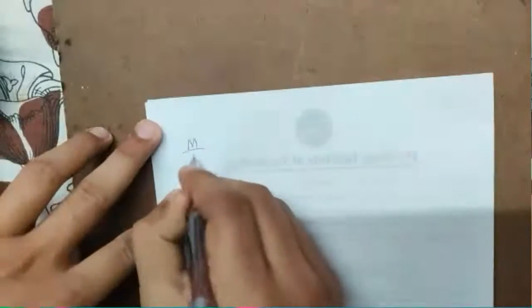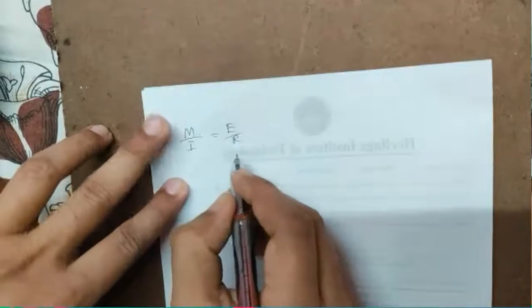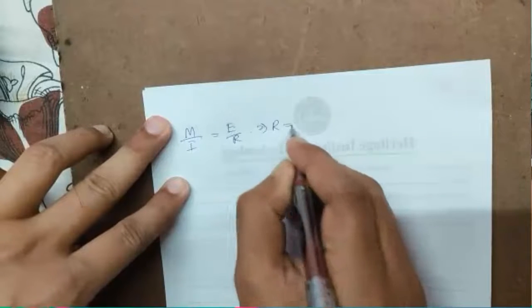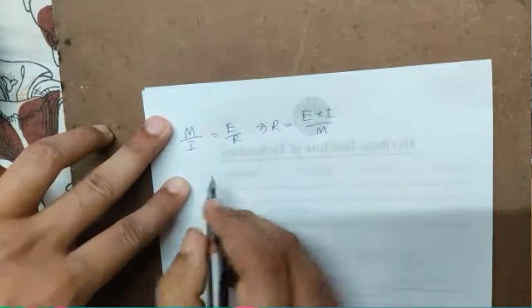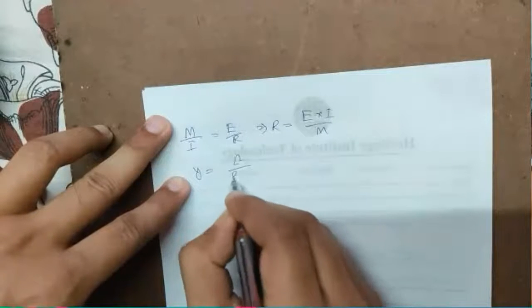We will put the value in the bending equation. Bending equation is M by I is equal to E by R. From here we can find out R is equal to E into I by M. So now we have found out Y equal to L square by 8R.